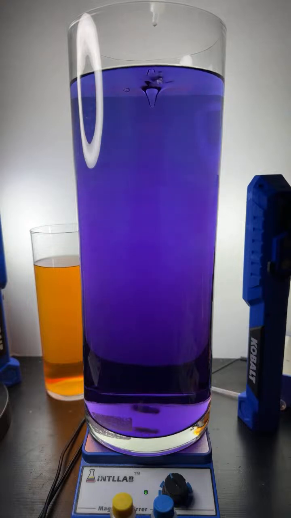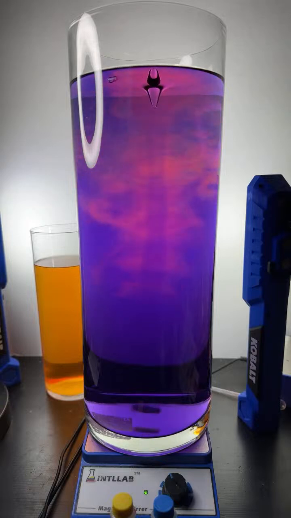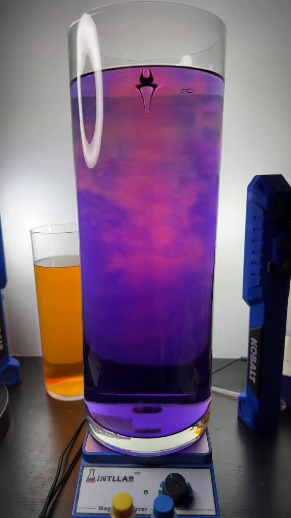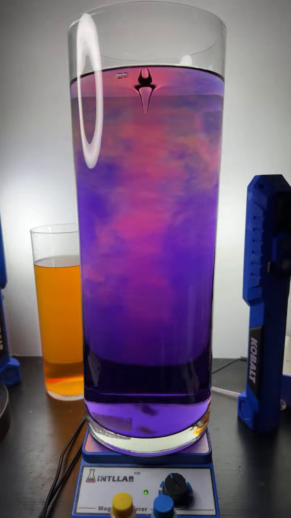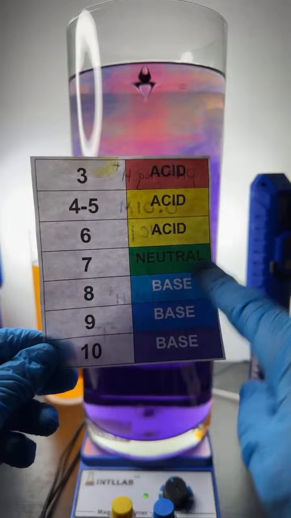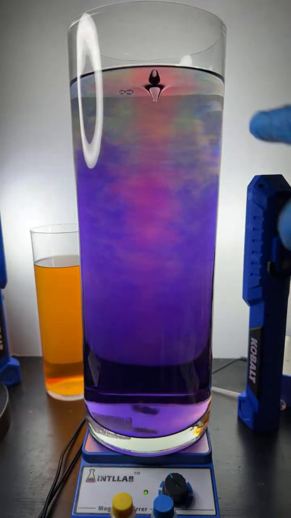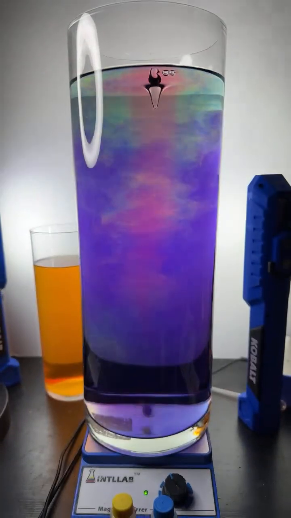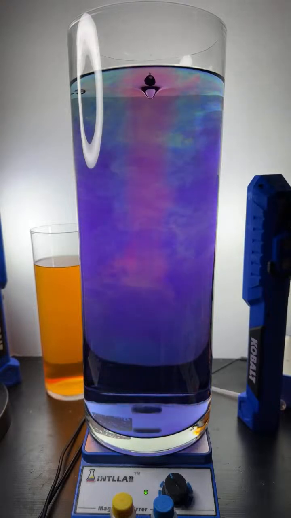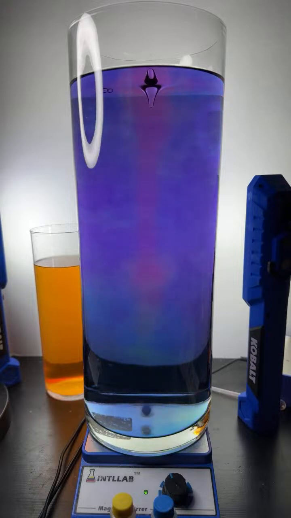So here we go. As I add acid to the universal indicator, we're going to see that violet color change to a red. Because what's going on is there's an acid-base reaction. The acid is neutralizing the base. And if they perfectly neutralize each other, we'll get a pH 7, which is neutral. So you can see some flecks where the stuff in the container is neutral. But I think there's a bit more base in here. I'm going to keep adding a bit of acid here. Let's go like 3 more drops and see what happens.